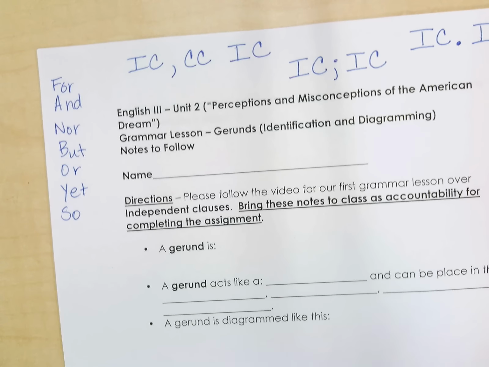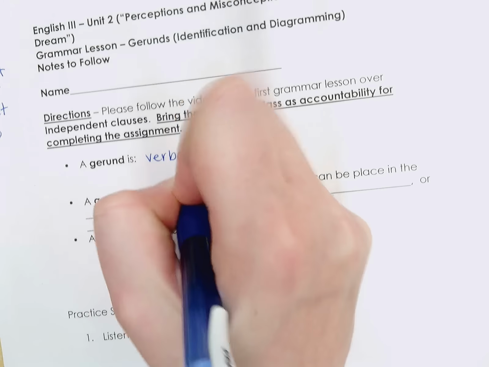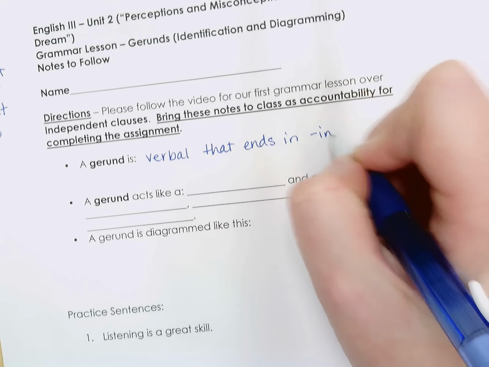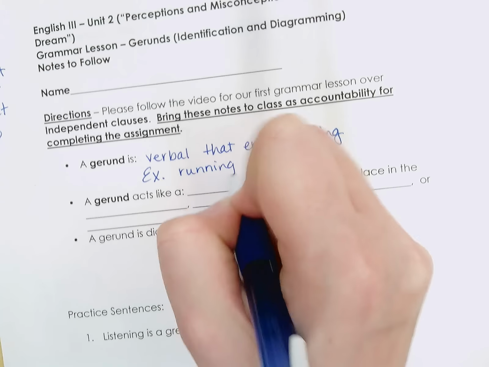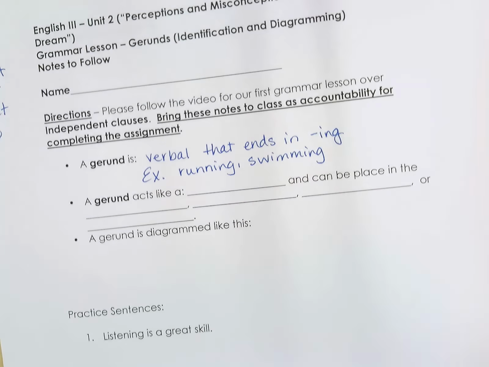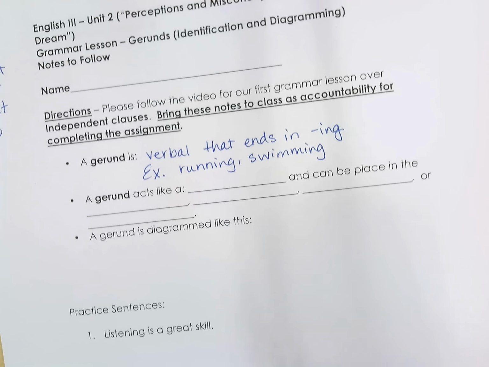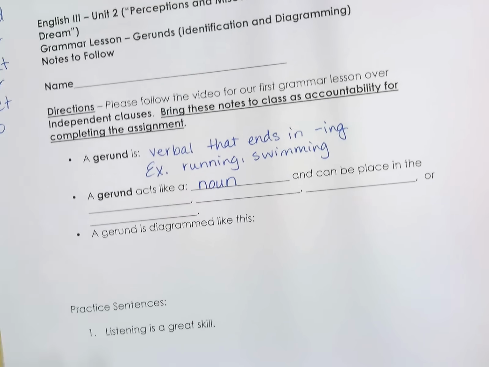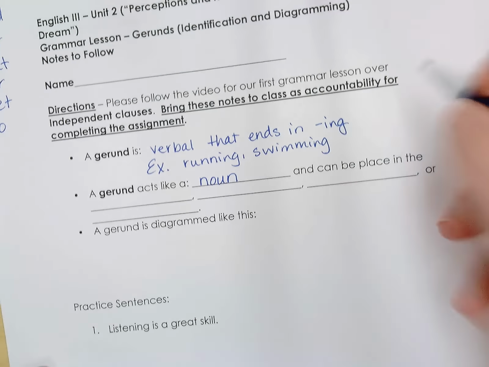So let's move on with gerunds. And a gerund is a verbal that ends in -ing. So those are words like running, swimming, anything like that. But the thing to know about a verbal is that it doesn't act like a verb. Instead, it acts like a noun. So when you have a gerund, you can think of it more like an activity and less like an action.